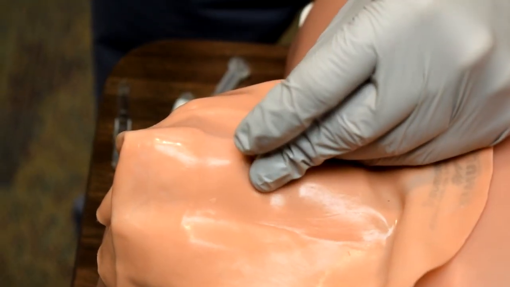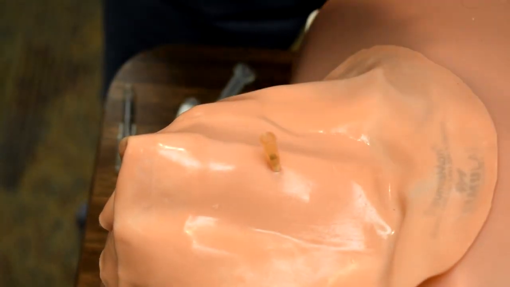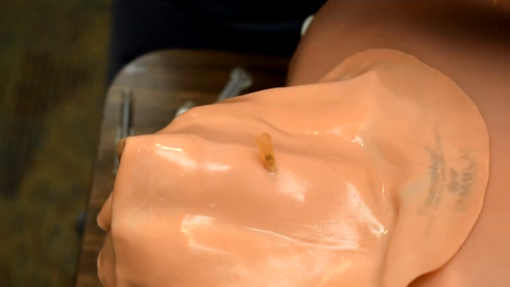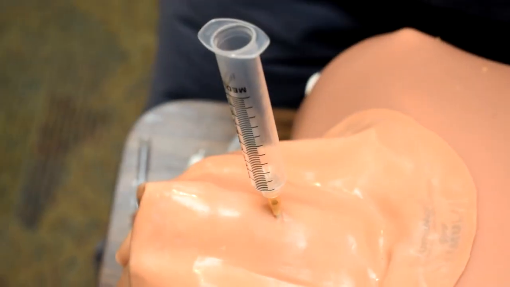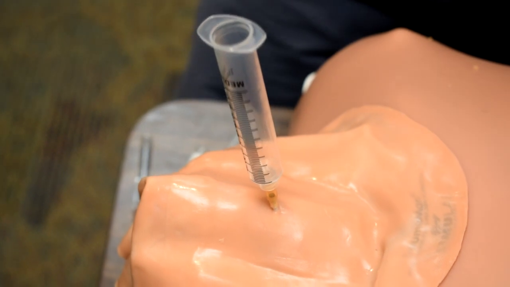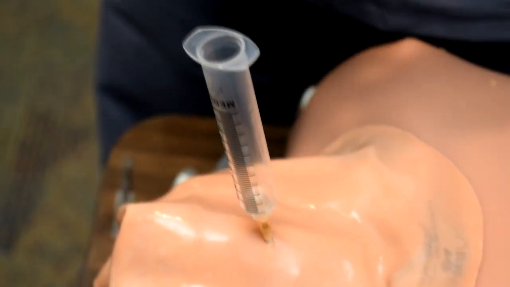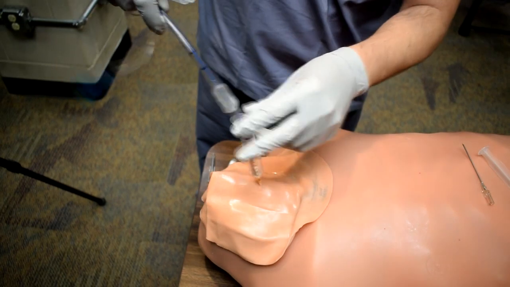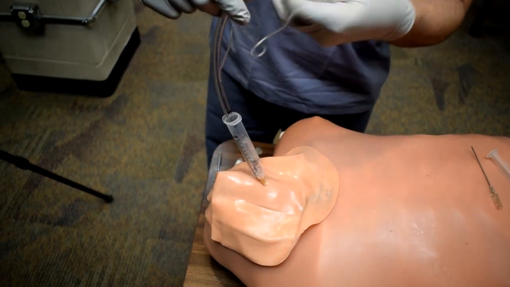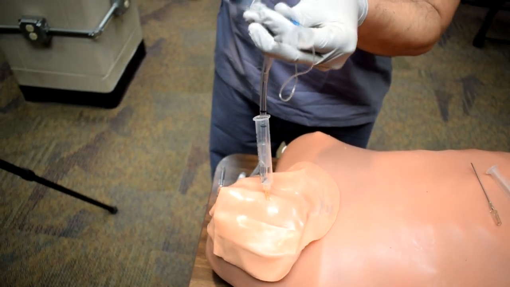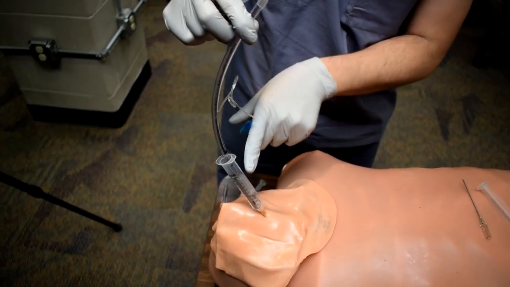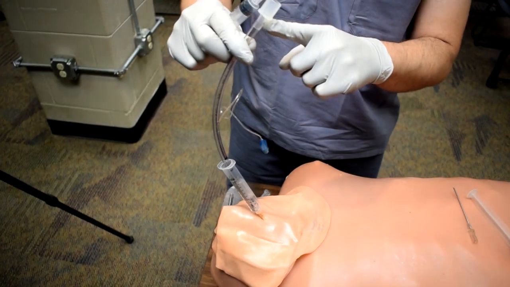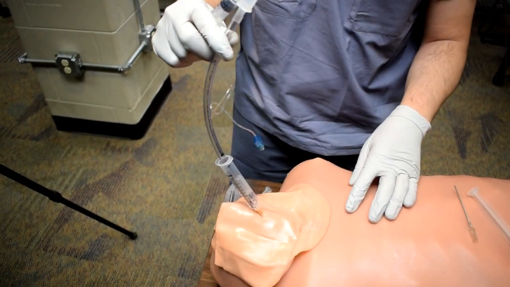and remove the needle. Then I could take the needle off, take the plunger out, and attach my syringe to the angiocath. Then I got my ET tube ready, and I'm going to insert my ET tube into the syringe, inflate the cuff, and then I have my angiocath, my syringe, my ET tube with the cuff inflated, and then I can attach the ET tube to a BVM in order to start to oxygenate the patient.